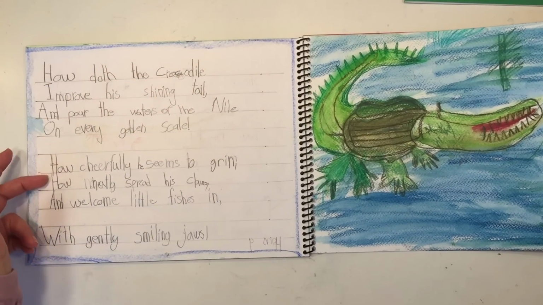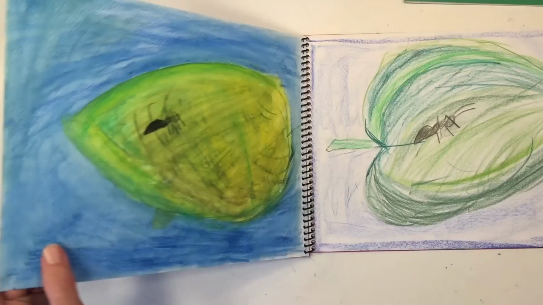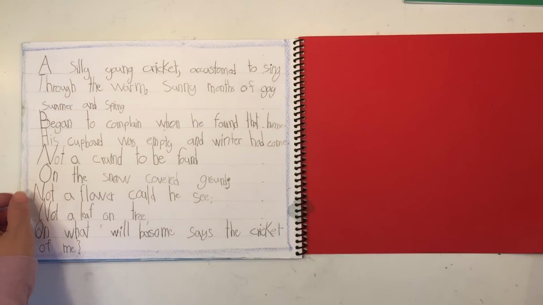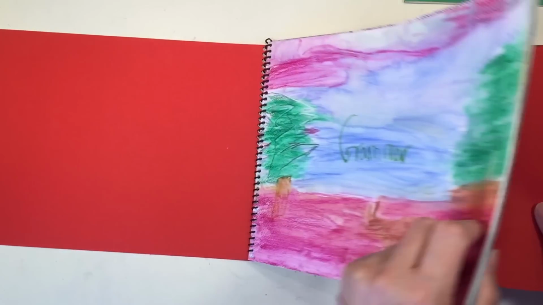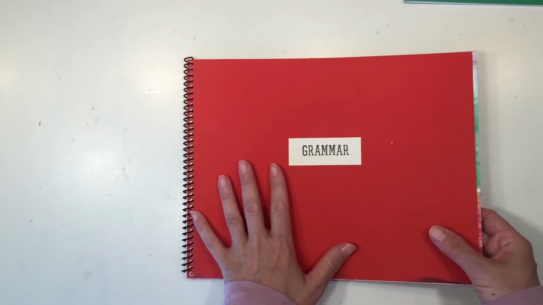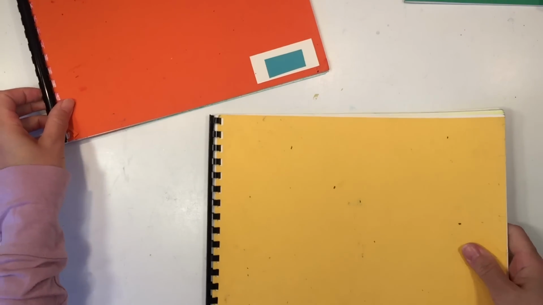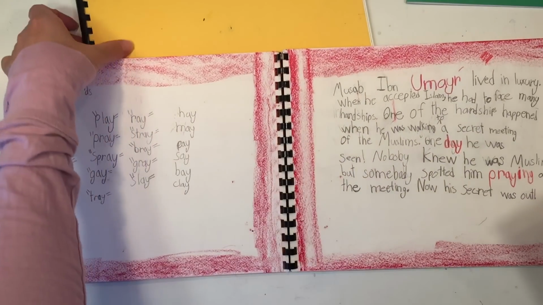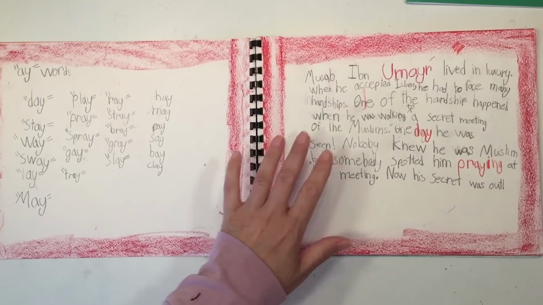And then some longer narration along with a drawing. All right, and then a very long narration at the very back. Okay, so this would be about 3rd grade level. Let me show you the two that we have for spelling. So this one's going to go over spelling and word families and writing.